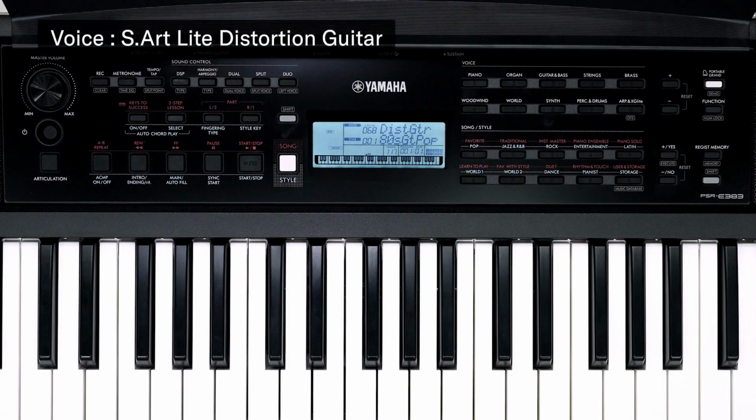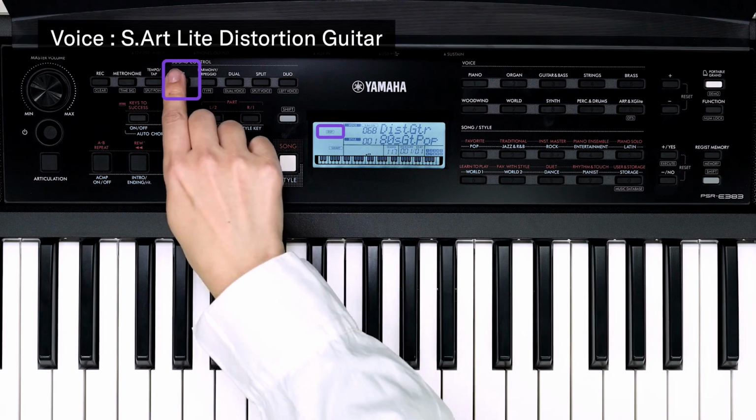Let's add dynamic effects to your keyboard performance sound by turning on DSP. Set the voice you want to use beforehand. Here, we'll use 068 S.Art Light Distortion Guitar voice. For some voices, the DSP is turned on automatically like this, only by selecting the voice. Pressing the DSP button lets you turn DSP on and off.